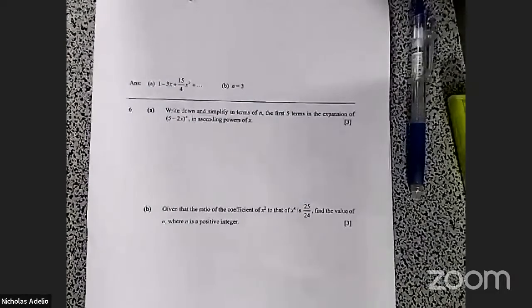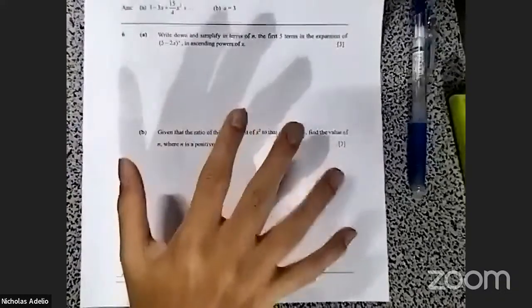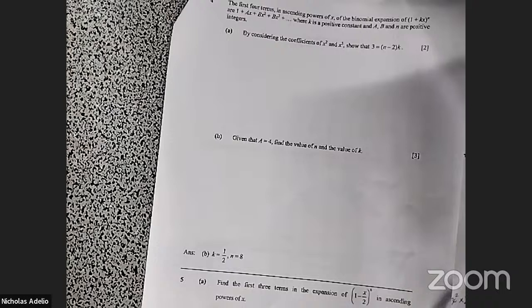Okay, then I squeezed it. Okay, I'll delete 1 or 2 pages for you.